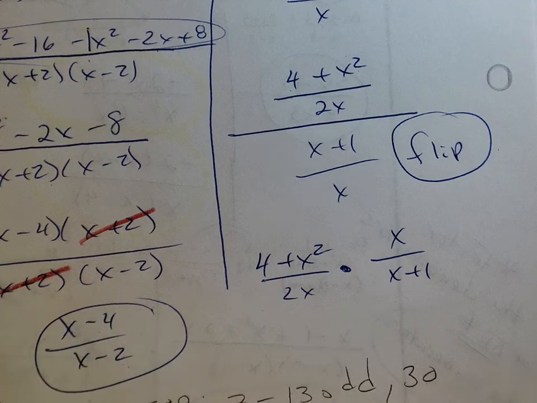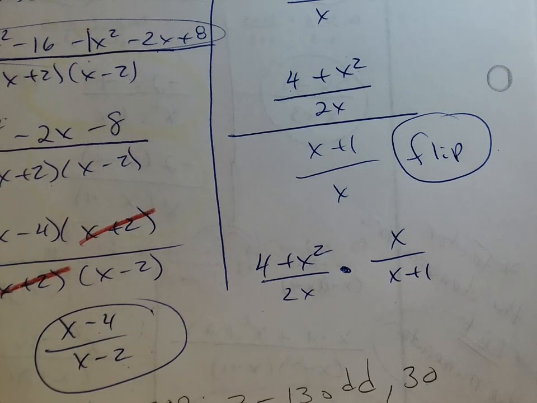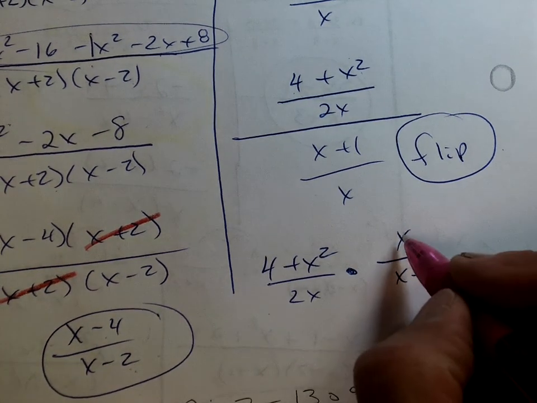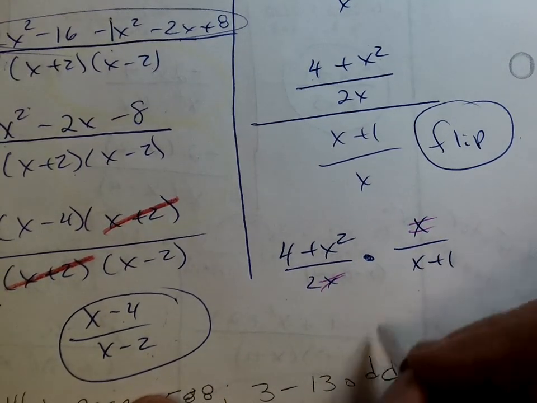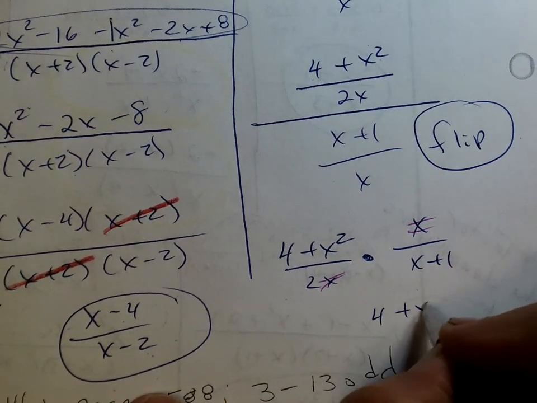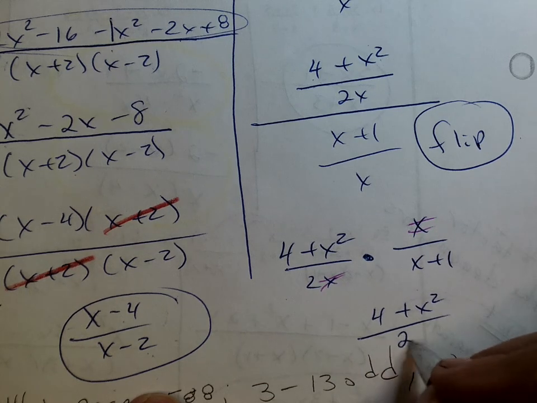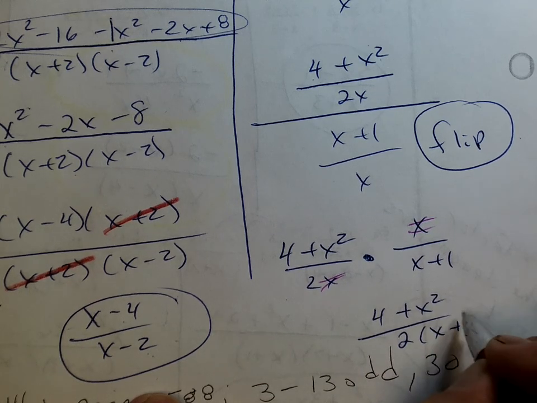And we can do one tiny little thing. I can cancel this x for this x. I'll have an answer finally of 4 plus x squared over 2 times x plus 1, okay?